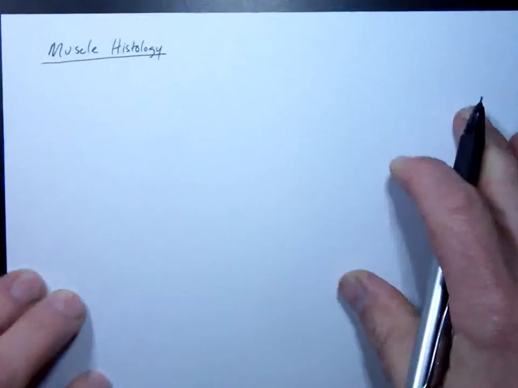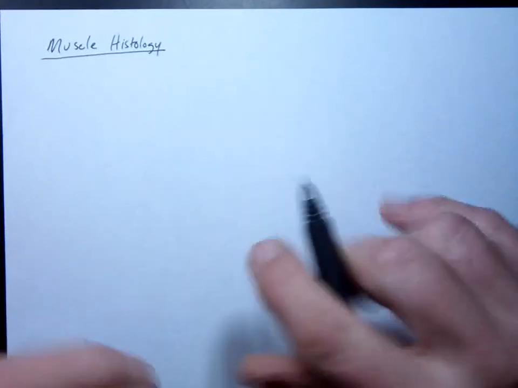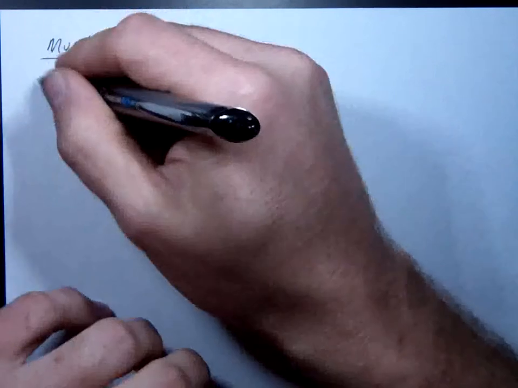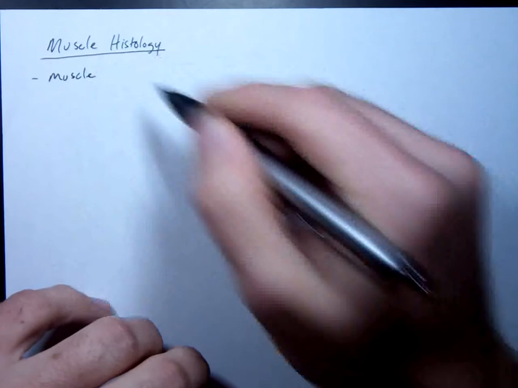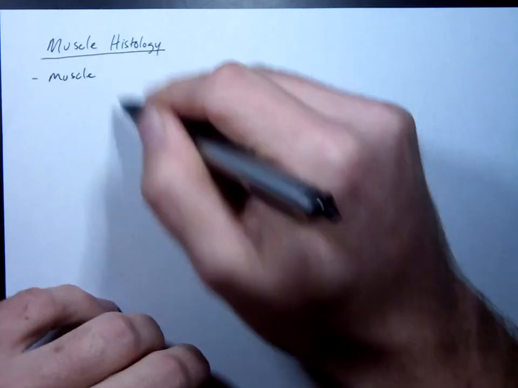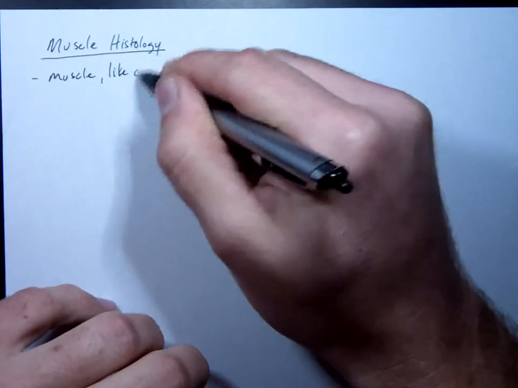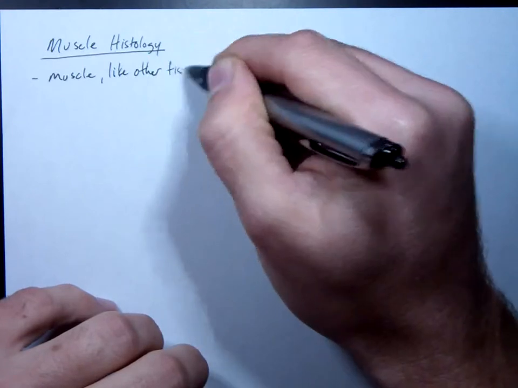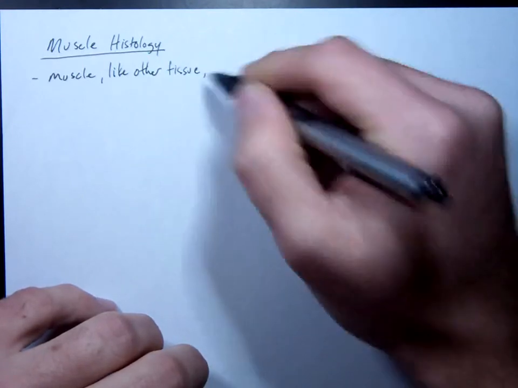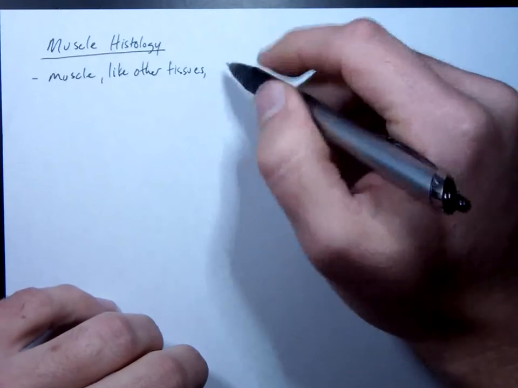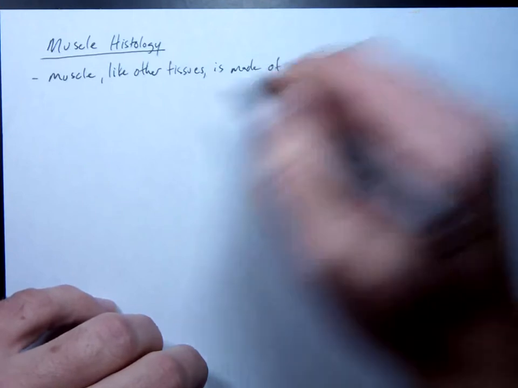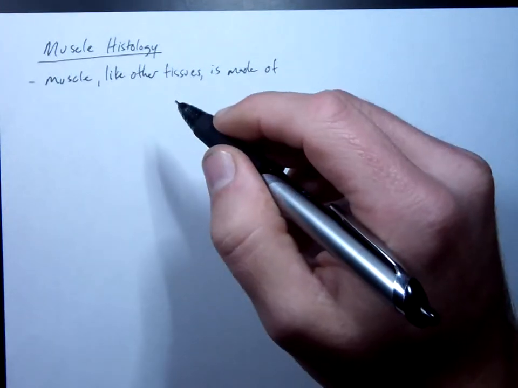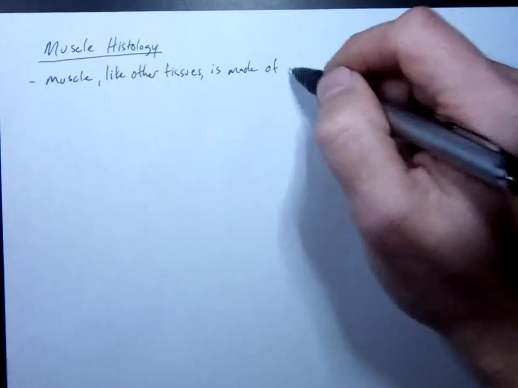Muscle histology is the study of the tissues of muscle. Muscle, like other tissues, is made of what? Cells. Yes. Made of cells.